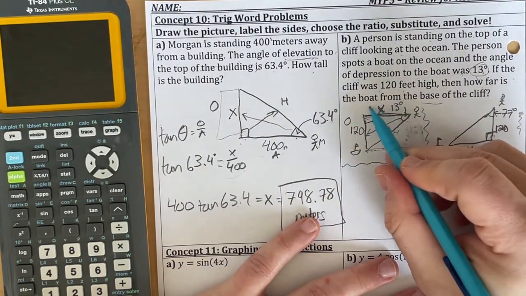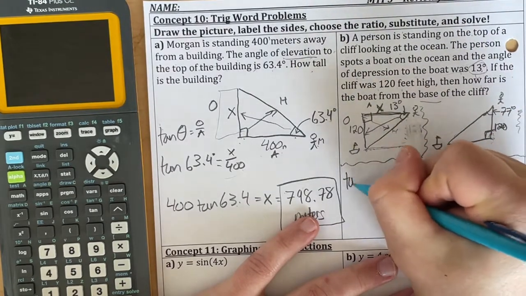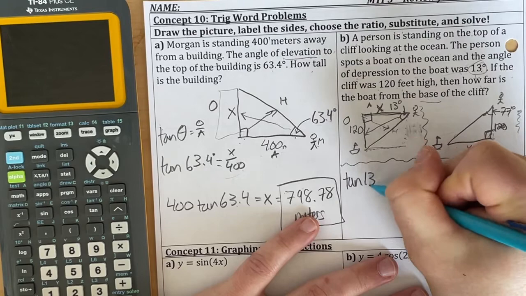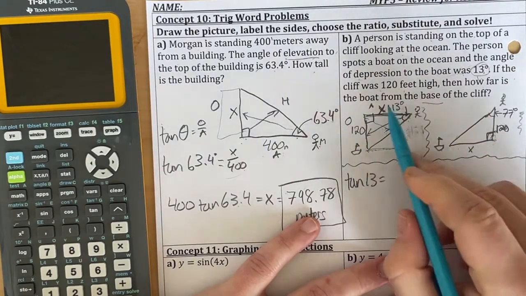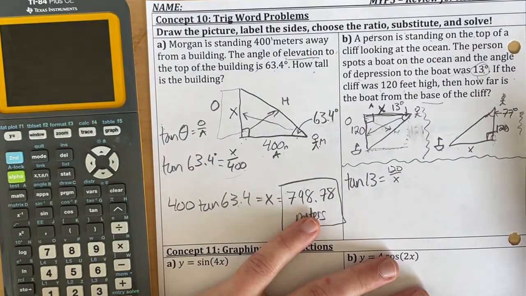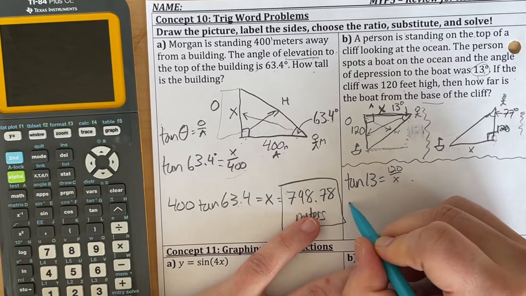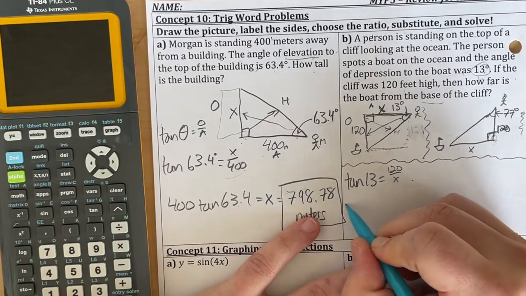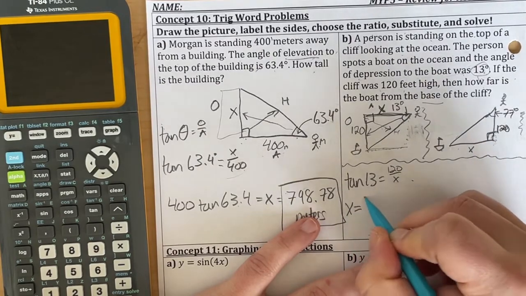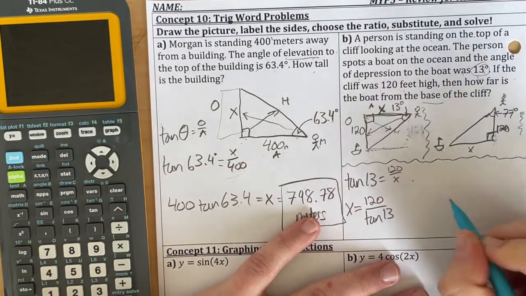Our adjacent side is A. So tangent of 13 degrees is O divided by A, so 120 divided by x. I multiply both sides by x and then divide both sides by tangent. So x equals 120 divided by tangent of 13.